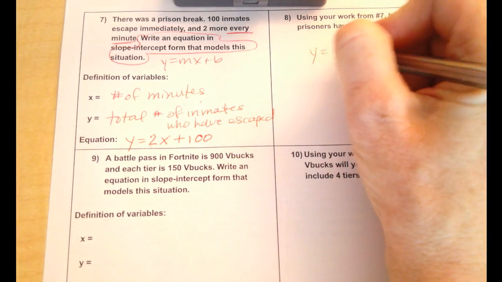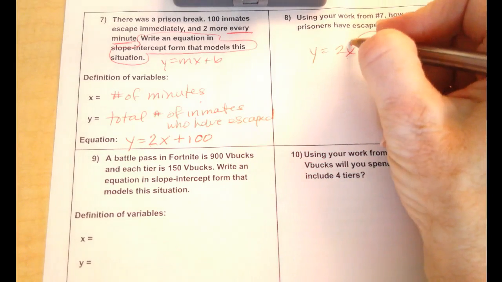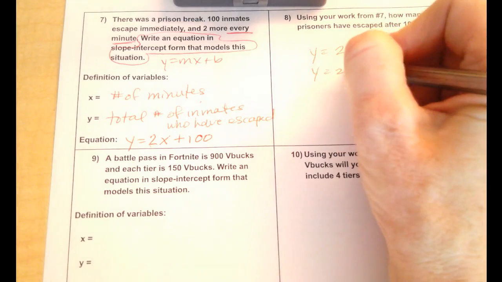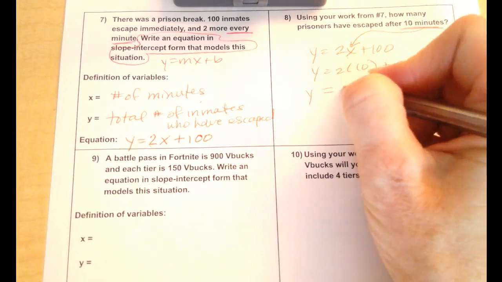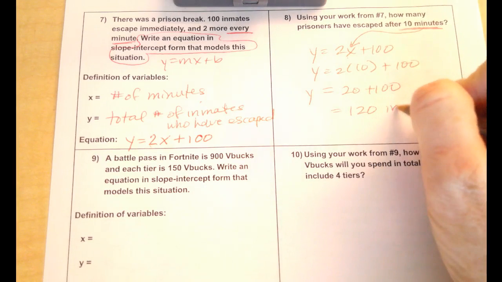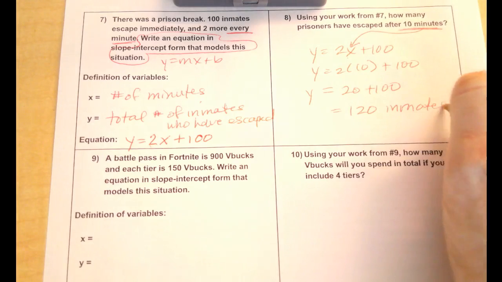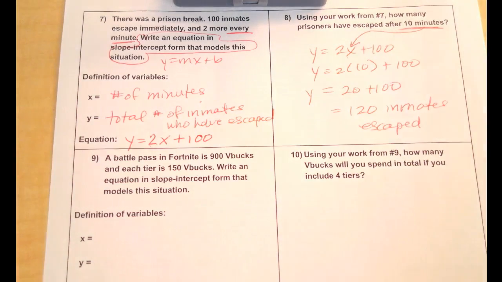Well, I've got my formula. I know x is the number of minutes, so I'm going to put in 10 for that. 2 times 10 equals 20 plus 100, which means I had 120 inmates escape after 10 minutes.